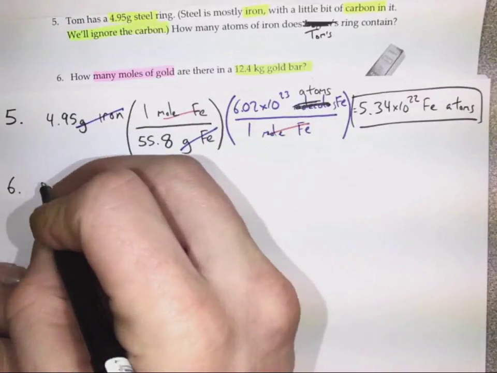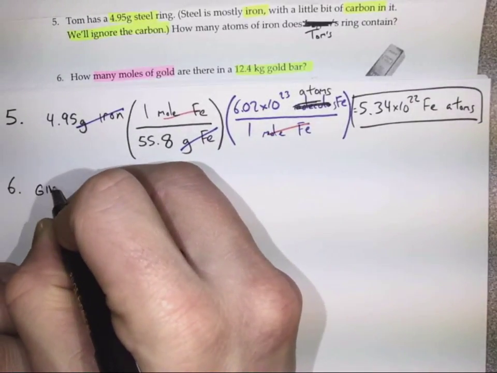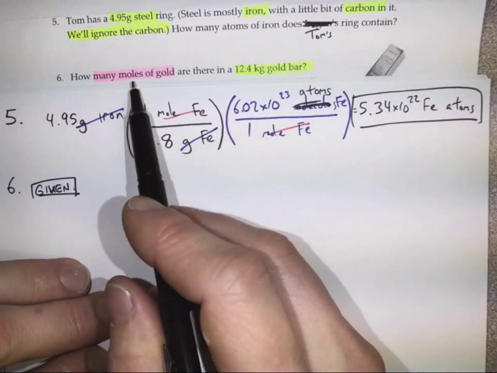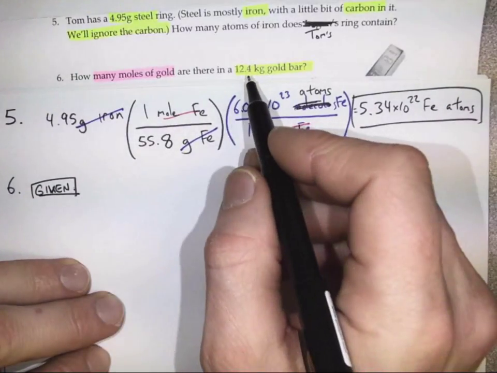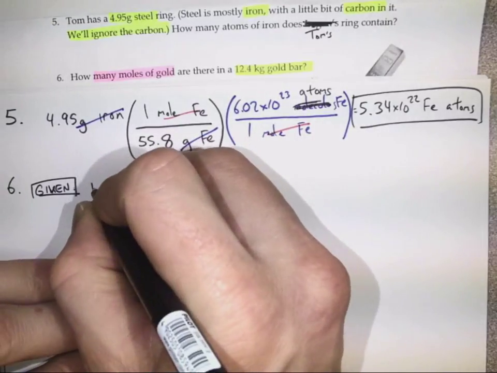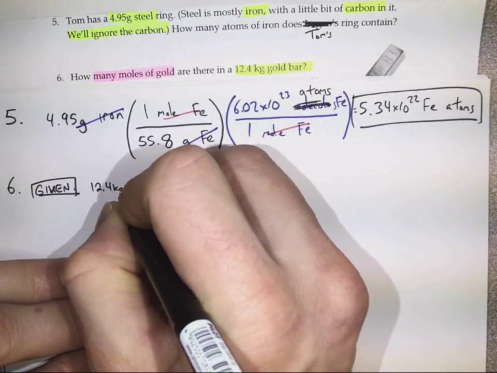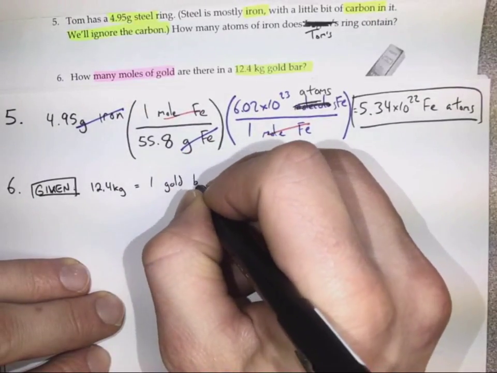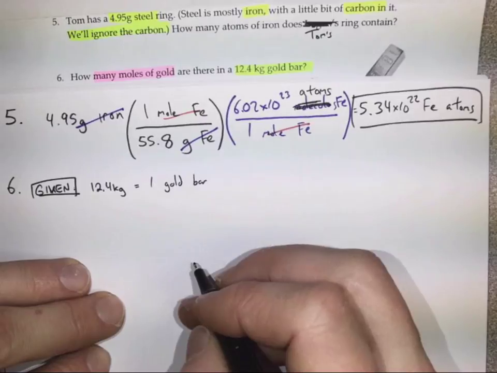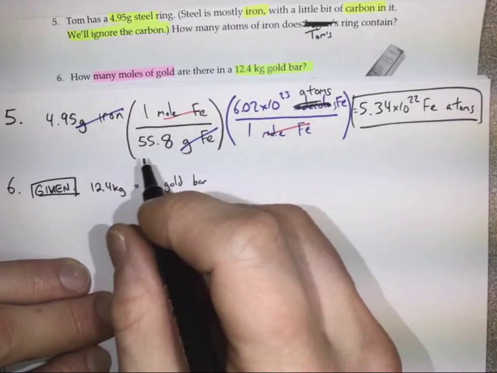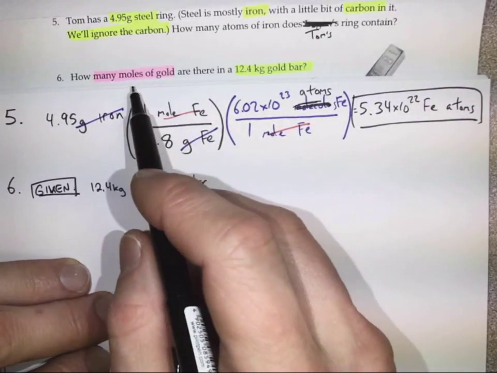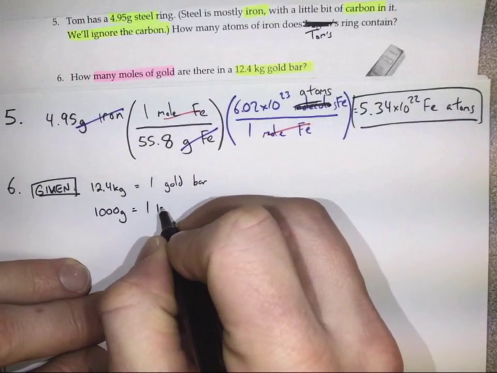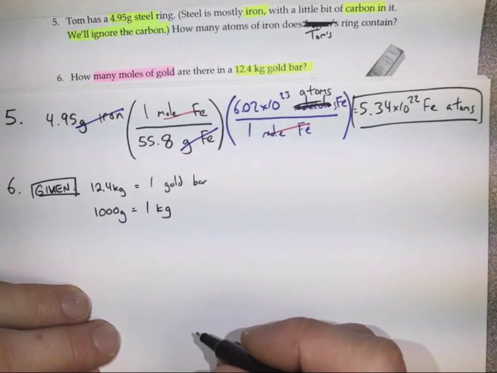All right. So what I'm going to do is start by listing things that are given. I want to know the number of moles of gold in a 12.4 kilogram bar. So what do I know? I know that 12.4 kilograms are equal to 1 gold bar. I also know something about kilograms because I've been dealing with grams a lot. We deal with grams when we find out how many moles. So maybe I'll also write down that there's 1,000 grams in 1 kilogram. And that's defined.